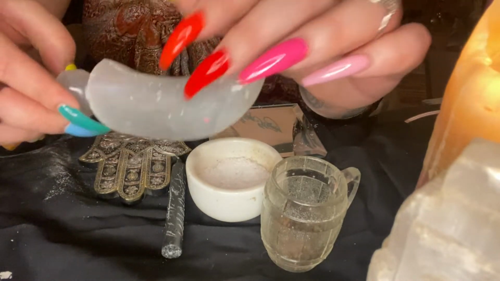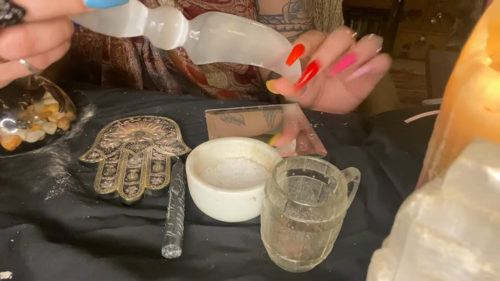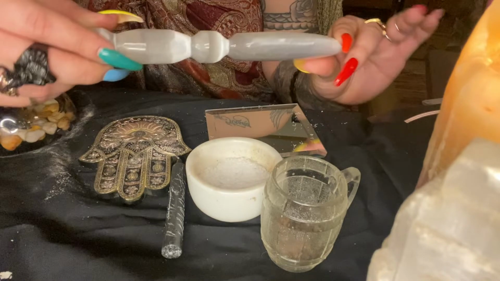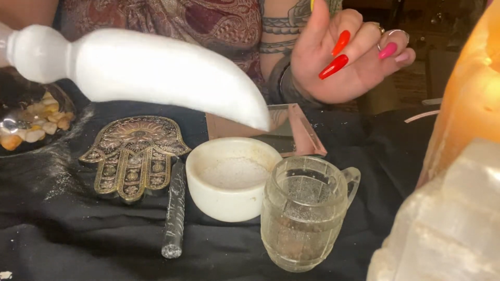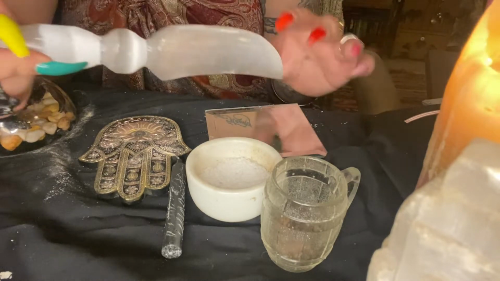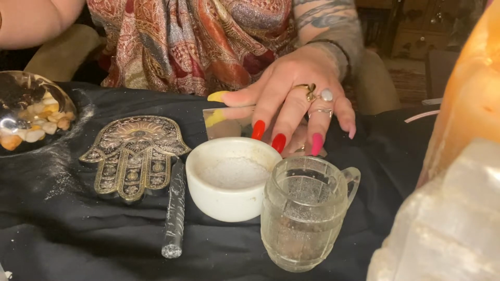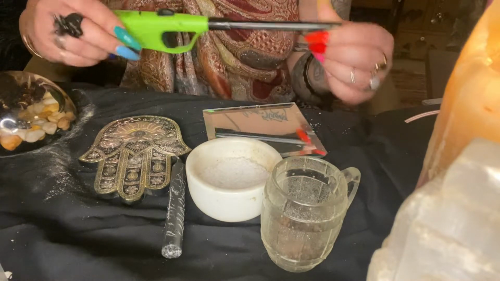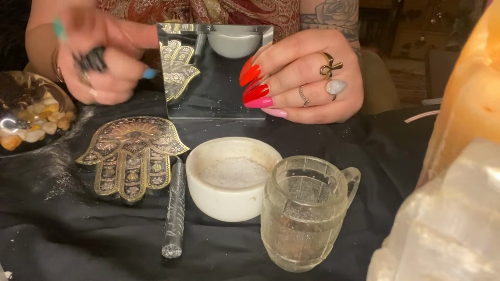I'm also going to have my selenite dagger, my selenite wand. I use it in both ways. I will be using this in the ritual as well for when I speak my intention over the space, and the selenite will kind of amplify that intention. Of course, you're going to want to have a lighter. And then I'm also going to be using a mirror.